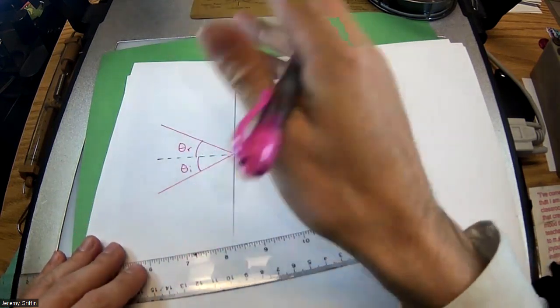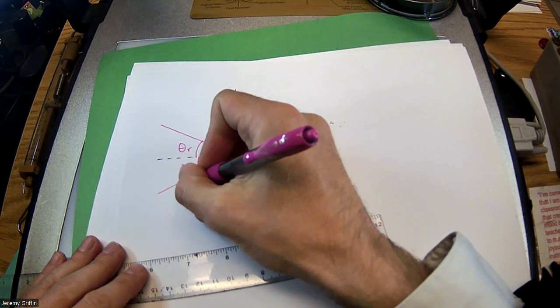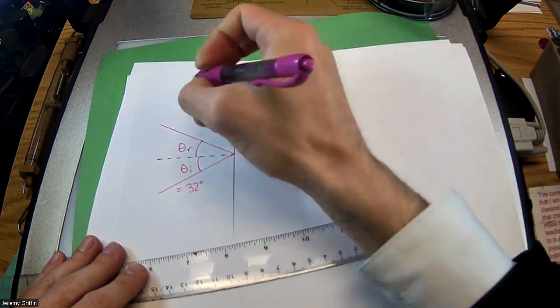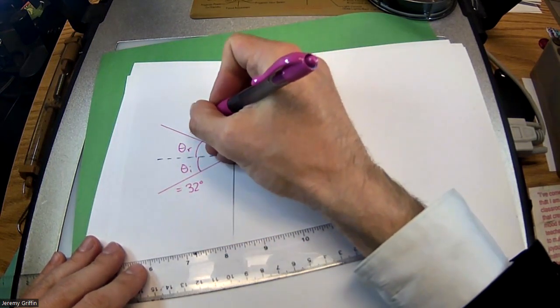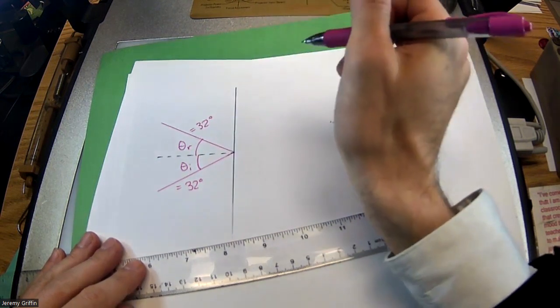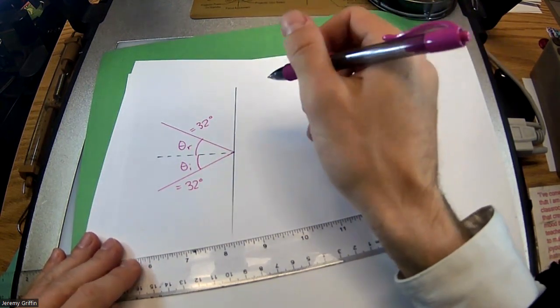Suppose the angle of incidence, I'm just gonna make something up, is like 32 degrees. What is this angle of reflection right here? 32 degrees. Right. Are those always the same? Yep, that's what the law of reflection says.